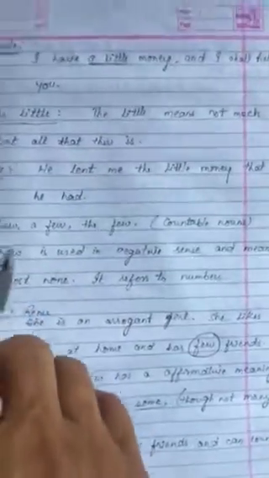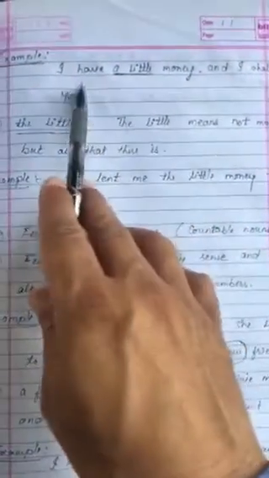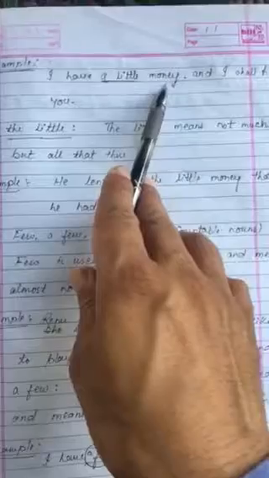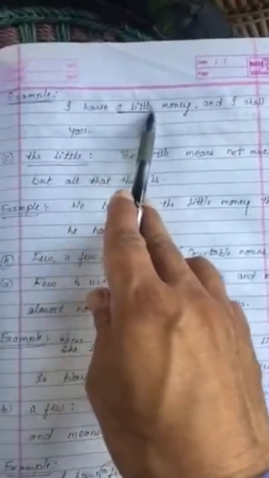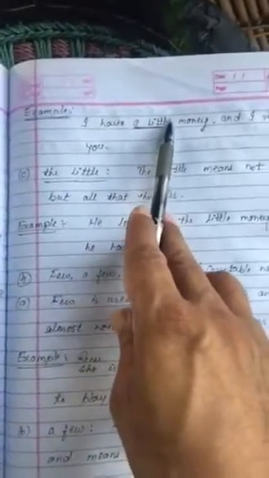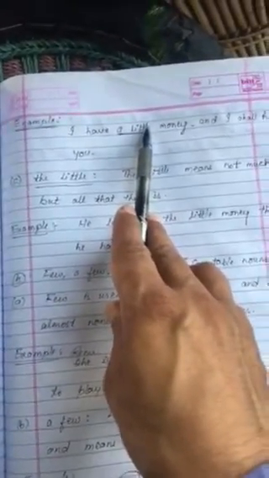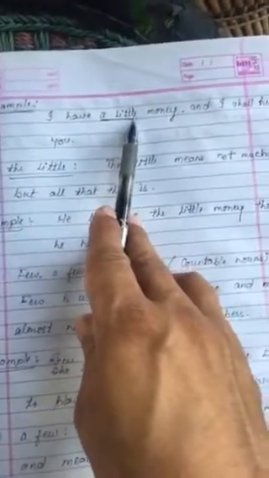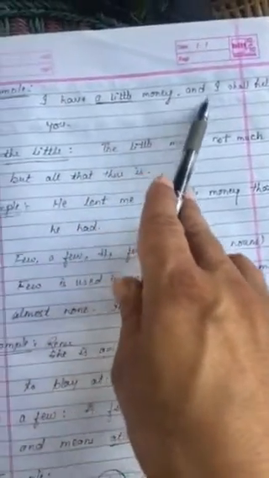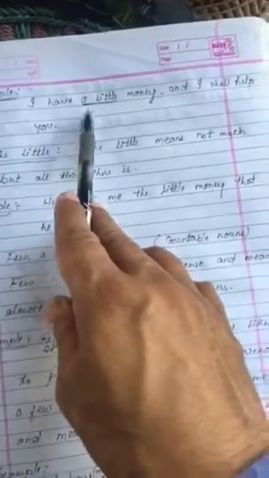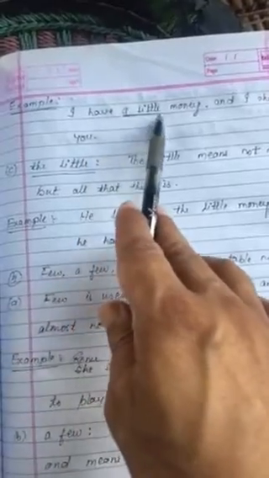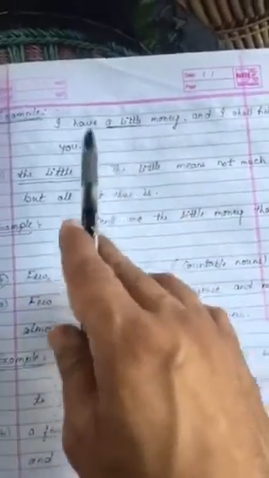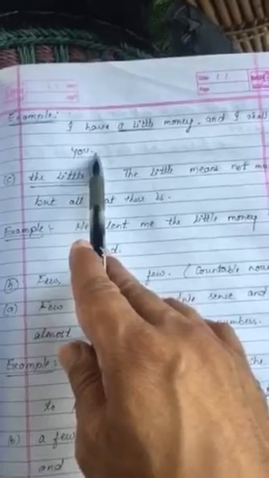You can see the example. The things will be more clear by reading the examples. I have a little money and I shall help you. So here a little is showing a little quantity which is in an affirmative sense. I have a little money and I shall help you. Okay, so I will help you with my little money. I hope you are getting my point.